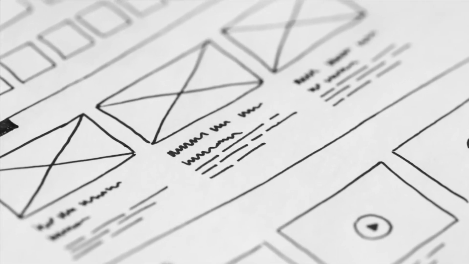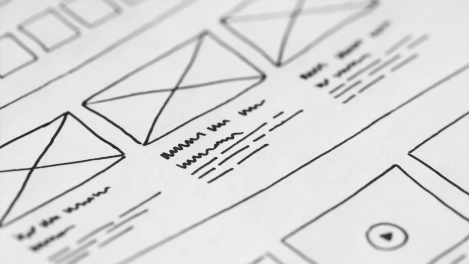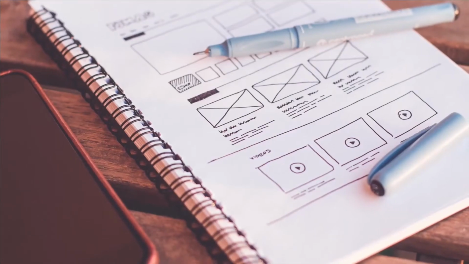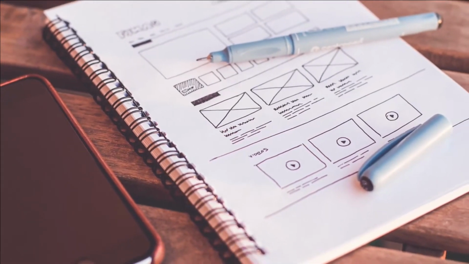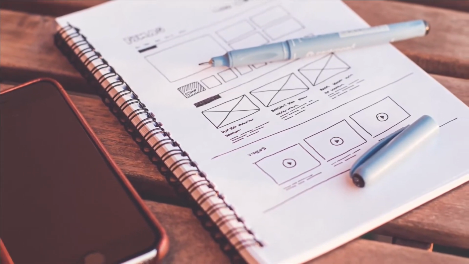The level of detail you need to go into is very low. Don't be afraid to draw boxes and scribble lines for text. The idea is to see the big picture. The small details can come later.